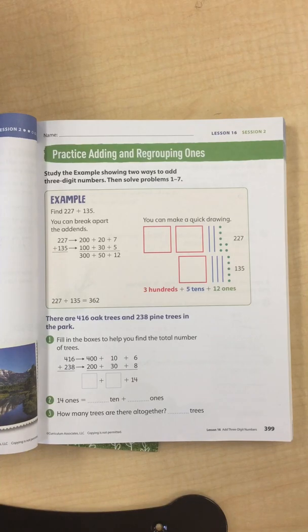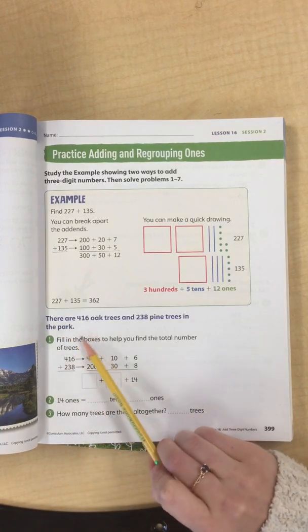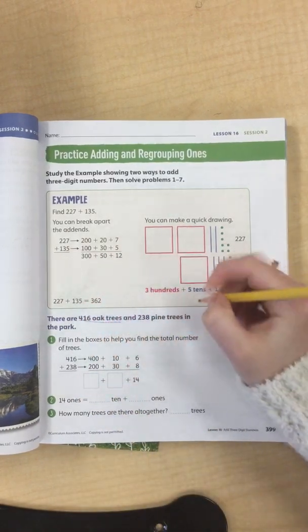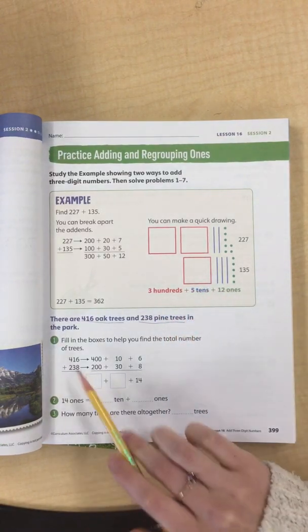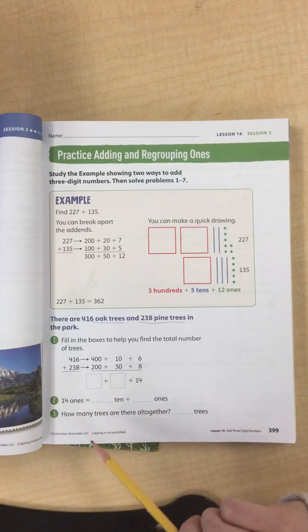Okay, so your guys' homework is to do this green page. If you would like to do it with me, you may. So, number 1, it says there are 416 oak trees. I'm going to underline that. And 238 pine trees in the park. It says, number 1, fill in the boxes to help you find the total number of trees.